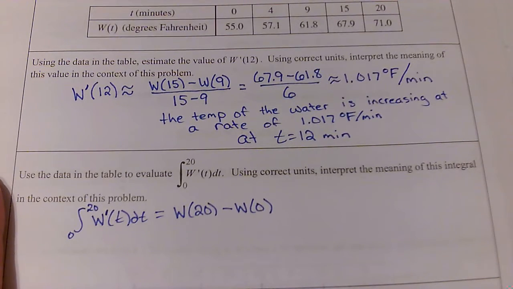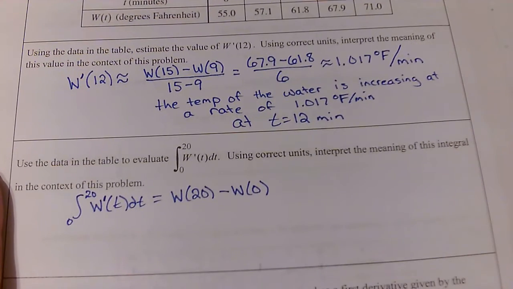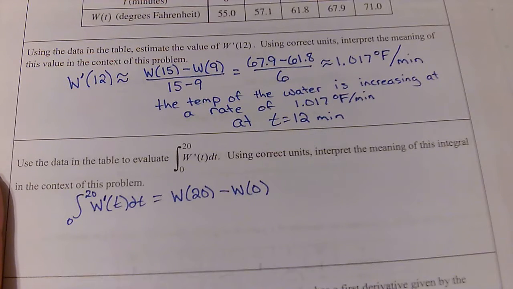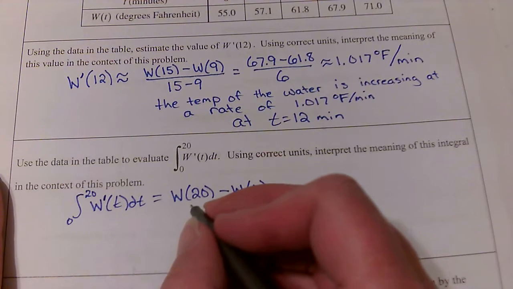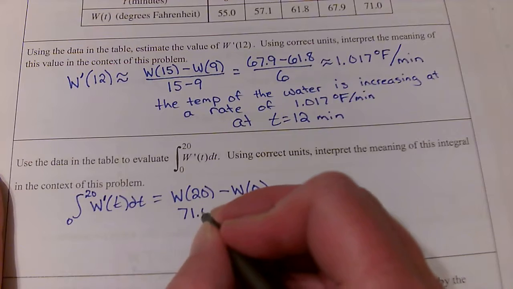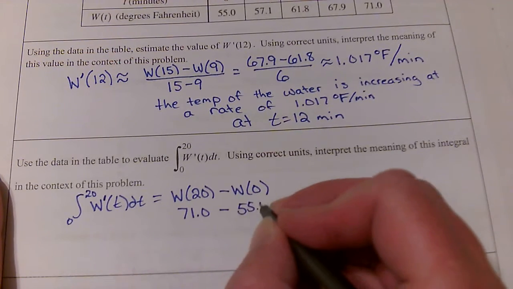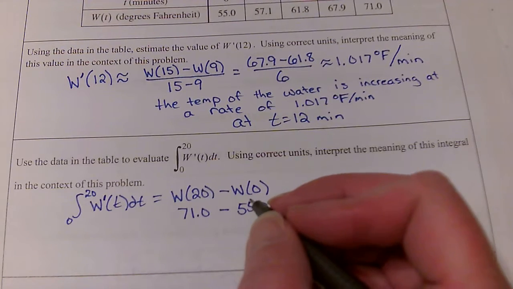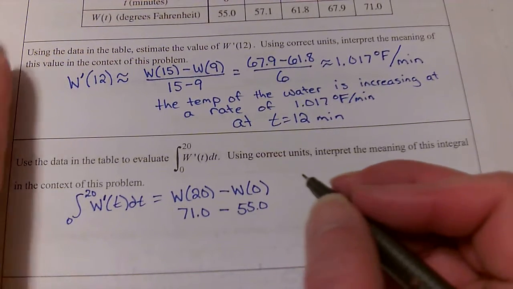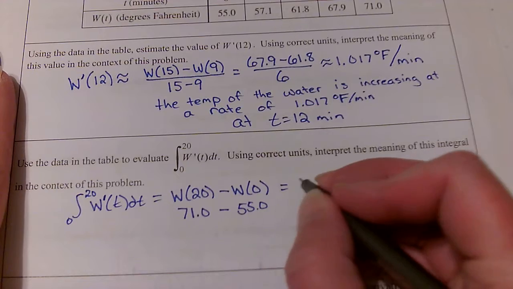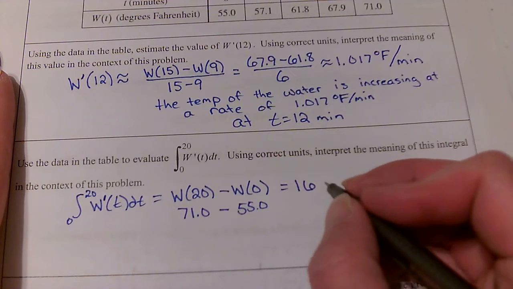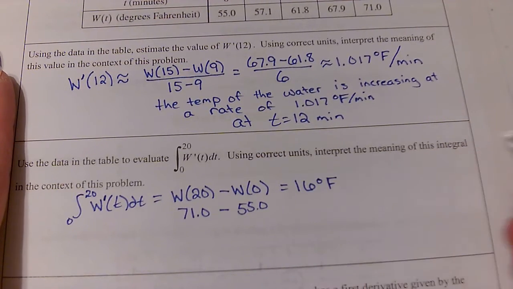Going back to the fundamental theorem of calculus. So W at 20, the temperature at 20 minutes was 71. The temperature at time 0 was 55. And I'm being lazy. I'm going to double check that. And I get 16 degrees Fahrenheit.